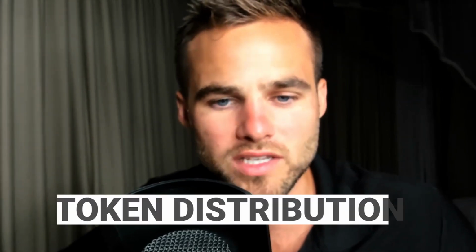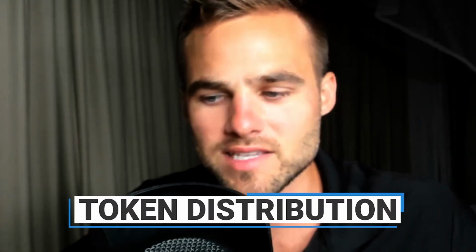Now, the last thing that we really want to take a look at, and this is probably the thing that is maybe going to move the needle the most, is the token distribution. And this essentially, as you probably could have guessed, is how the tokens are actually distributed amongst different players in a cryptocurrency community. Now, there's two different types of distributions. One is called a fair launch. And a fair launch is when a crypto is mined, earned, owned, and regulated by the entire community.